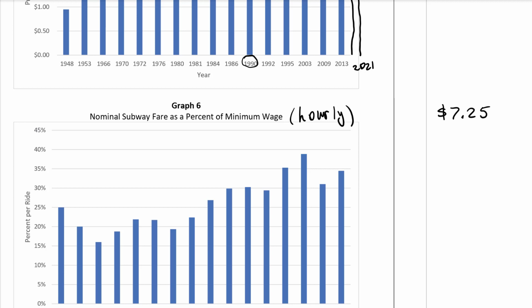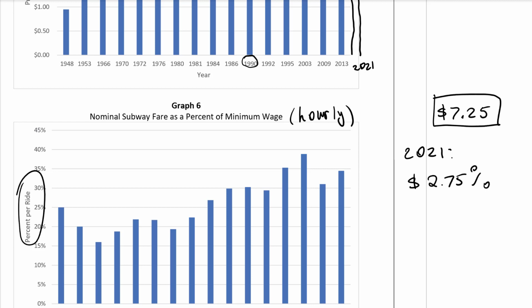I just want to show you how to do the calculations that were done in that chart. For the year 2021, the subway ride cost $2.75. The federal minimum wage is $7.25. What is the subway ride as a percent of the minimum wage? Can you find that? Let me give you a moment to go ahead and compute it. So what is 2.75 as a percent of the minimum wage?